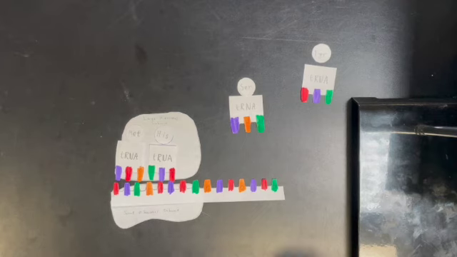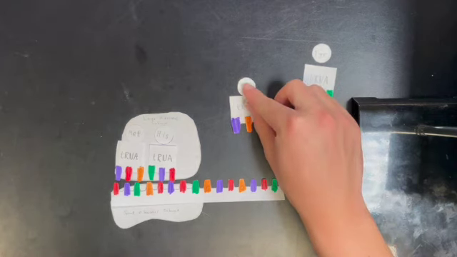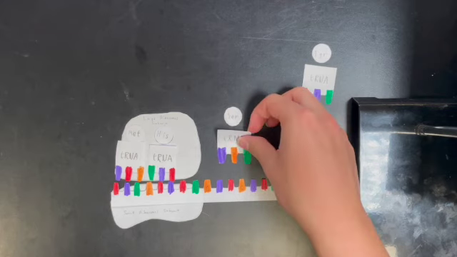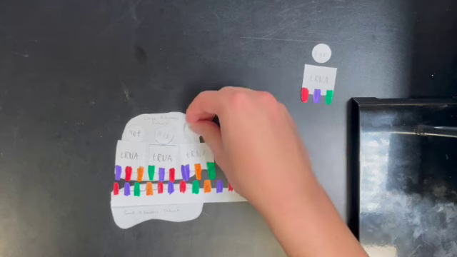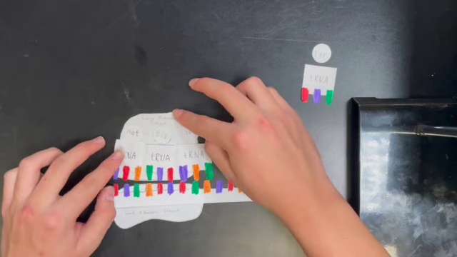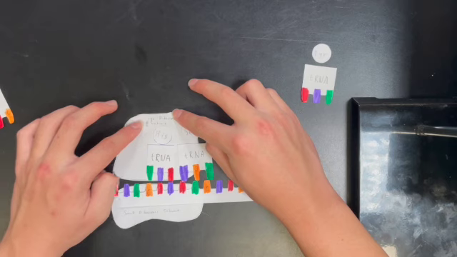Translation is the process where mRNA is decoded to build a polypeptide, or protein, and it takes place in the ribosome in both prokaryotic and eukaryotic cells. Translation has 3 main stages: initiation, elongation, and termination.